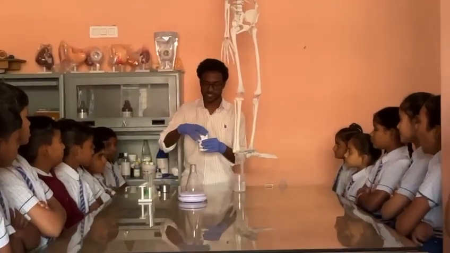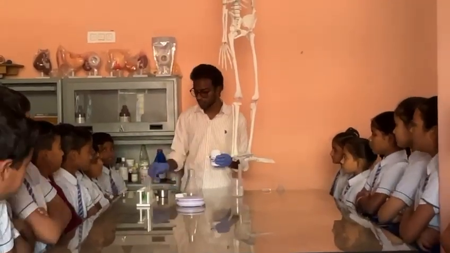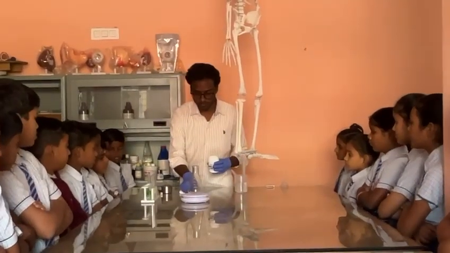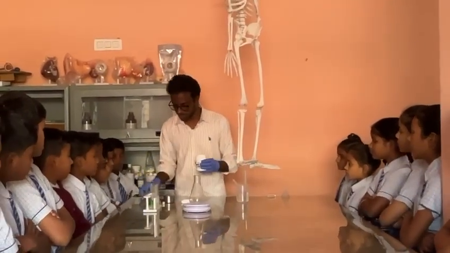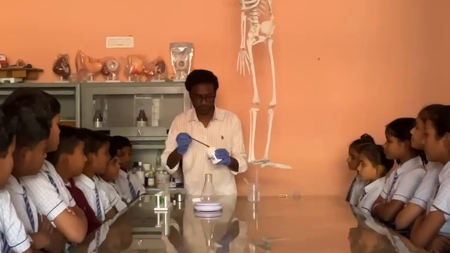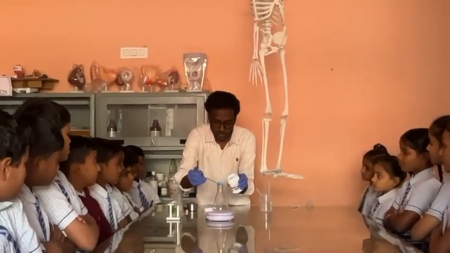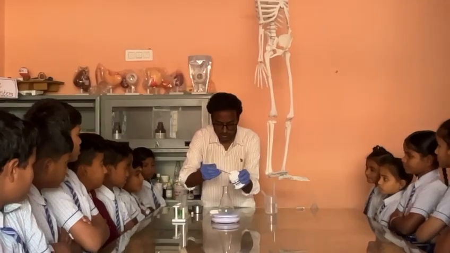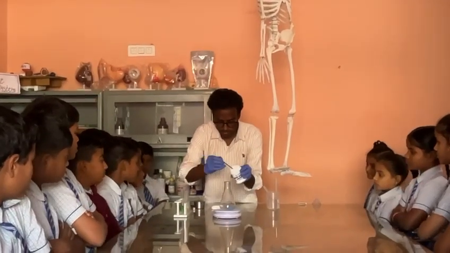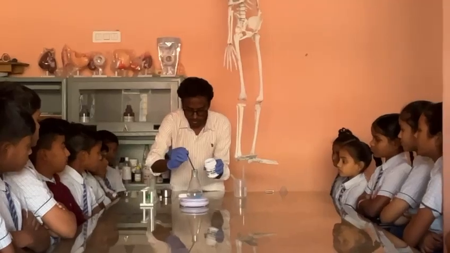At first, I am going to take a little copper sulfate with the help of the weighing machine. I am going to weigh some 10 grams of copper sulfate in the conical flask.